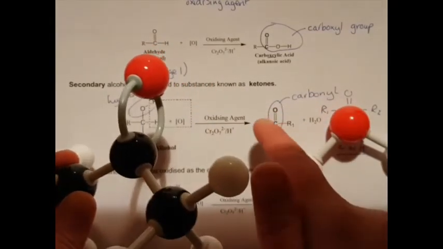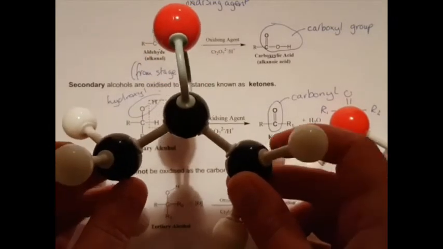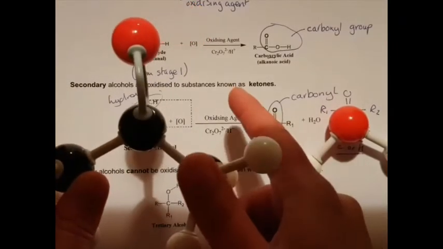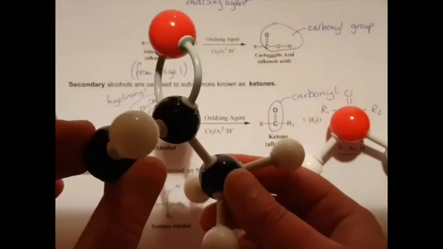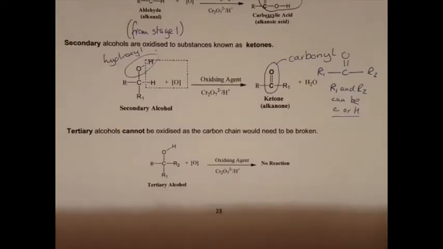So the carbonyl group, your carbon with the double bond to the oxygen, and these, the product of the oxidation of secondary alcohols, are known as ketones. So this is an example of a ketone structure here. Okay, and then finally, as you saw in the video, tertiary alcohols cannot be oxidized using mild oxidizing agents.